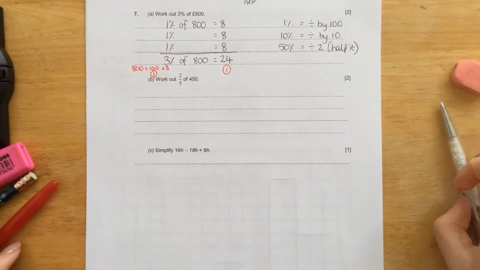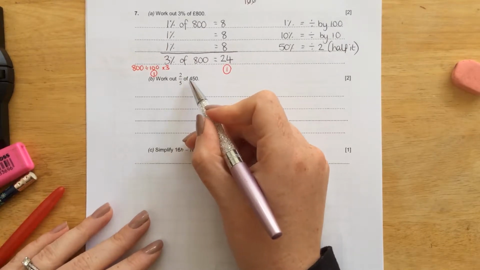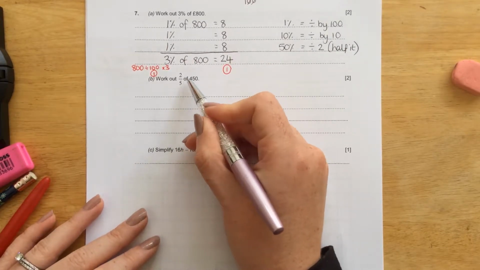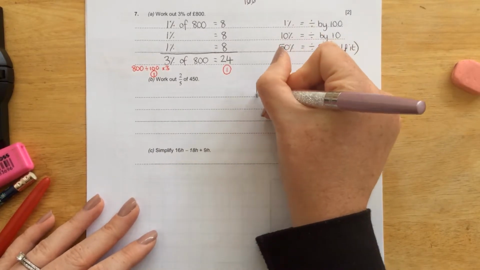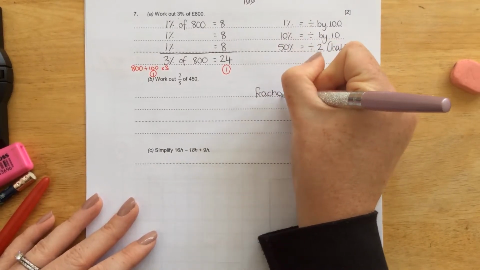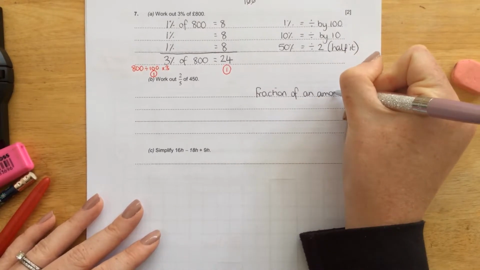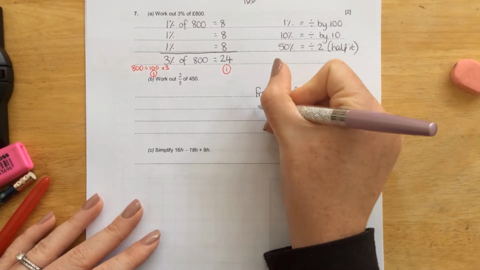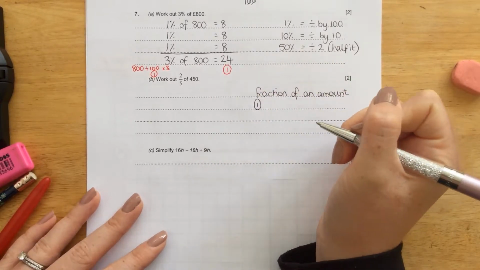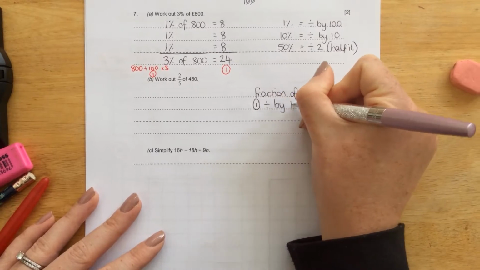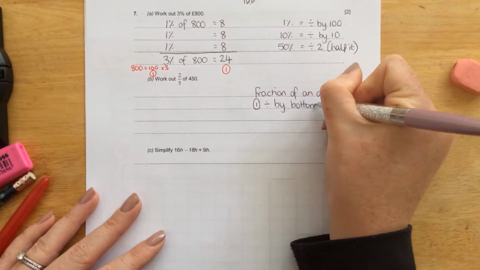Part B. Work out 2/5 of 450. So this is a fraction of an amount. And we've learnt to do this, we need to do 2 steps. Step 1, divide by the bottom.